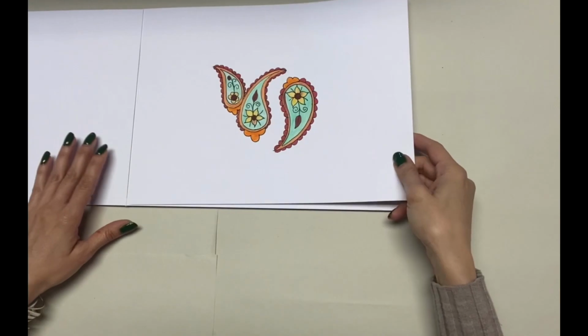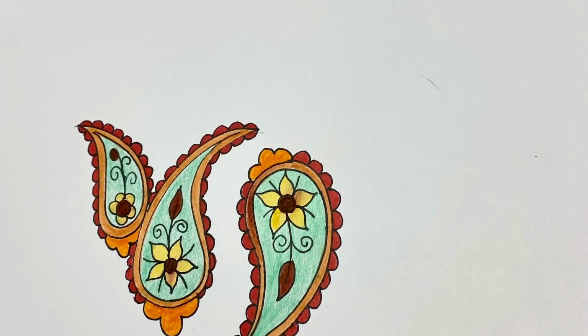And here you see the final results of my Paisley pattern.